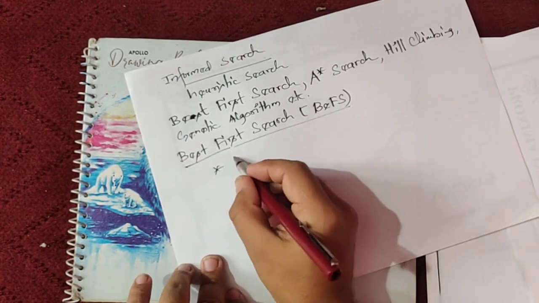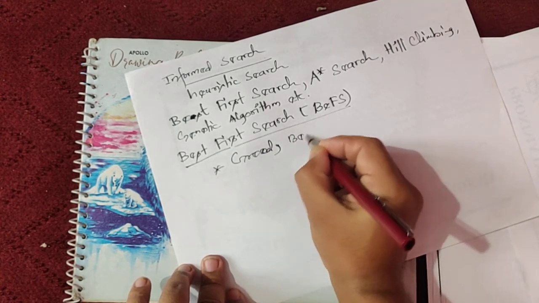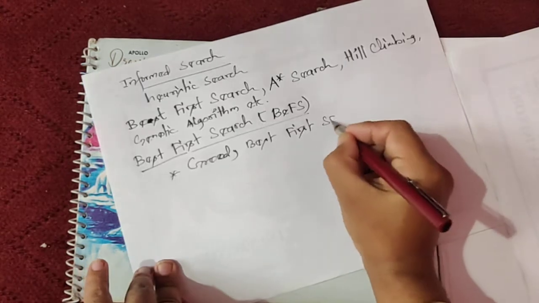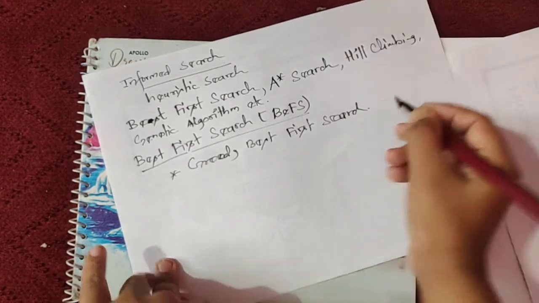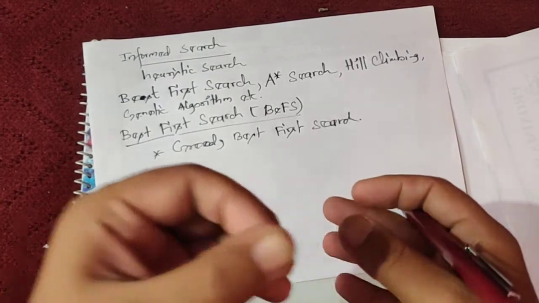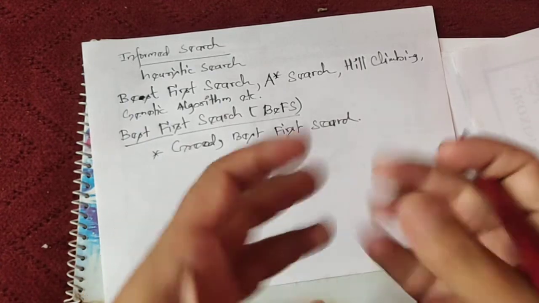It is also known as greedy best first search, because it chooses the node with less cost. Greedy approach.